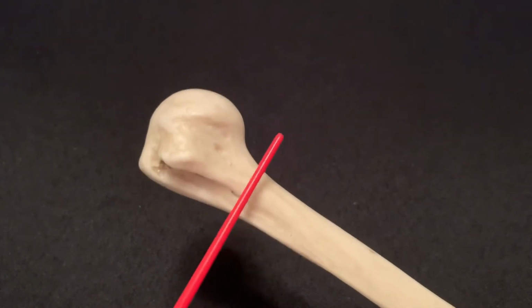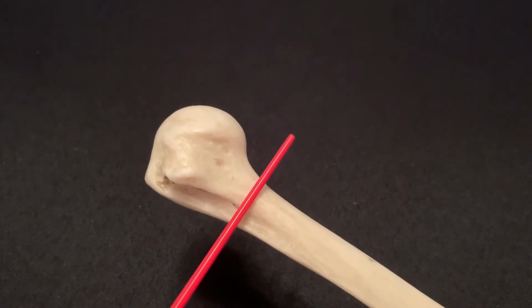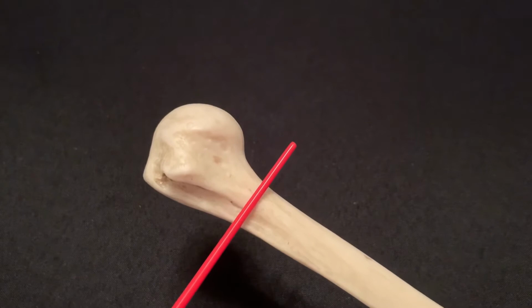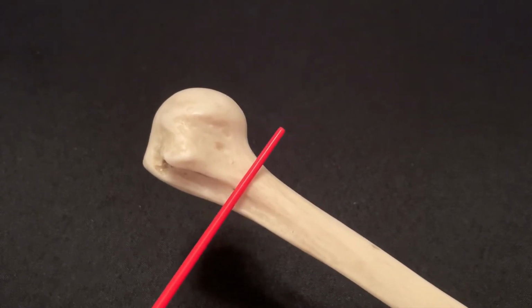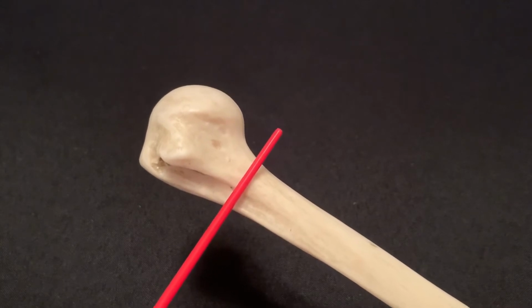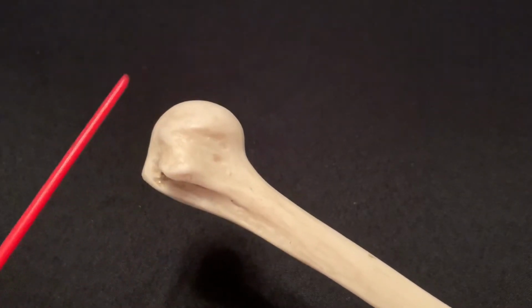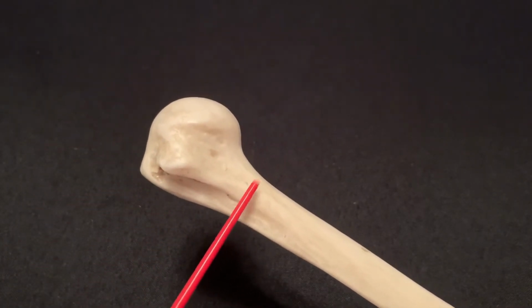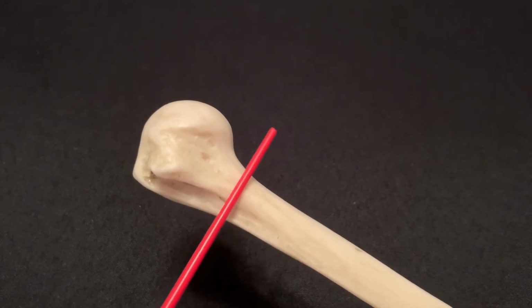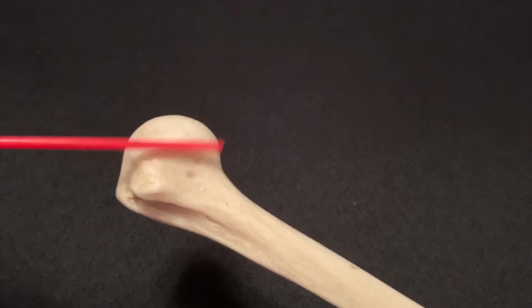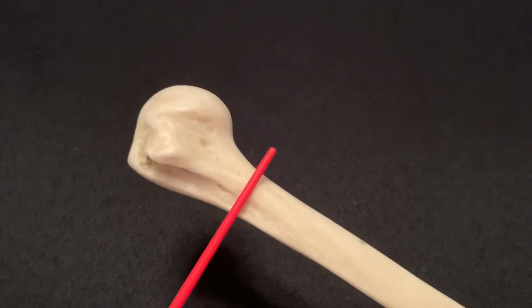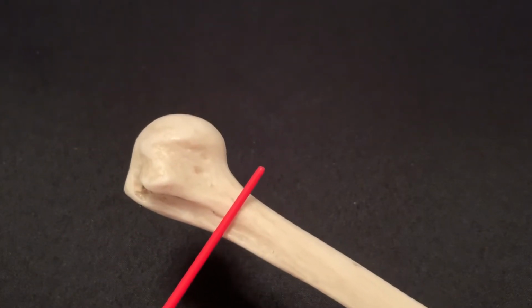So the humerus actually has a second neck, right about here, right when the diameter does start to decrease. And this is referred to as the surgical neck. It's called the surgical neck because if you have a break in the humerus around this region, it tends to be here because this area is smaller and thinner than this neck right here. So this is the one that tends to break and thus has to be surgically repaired.